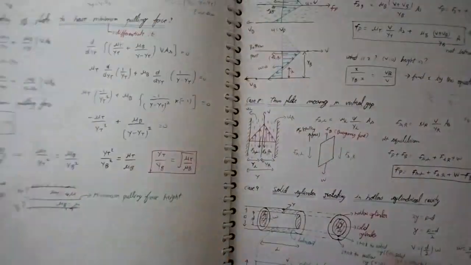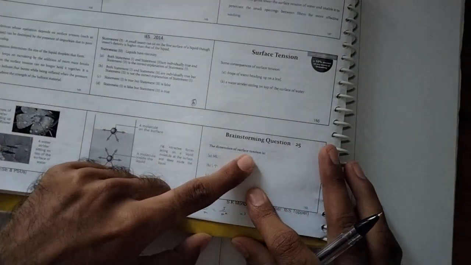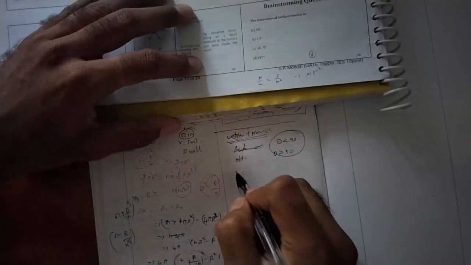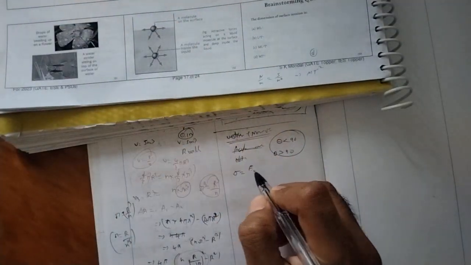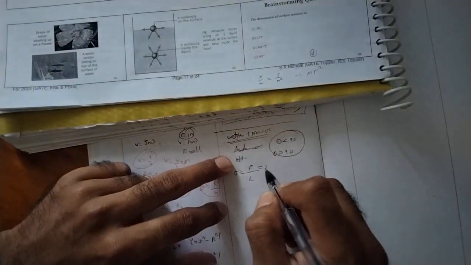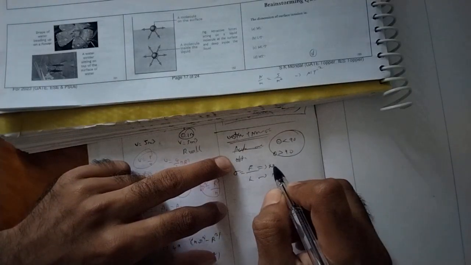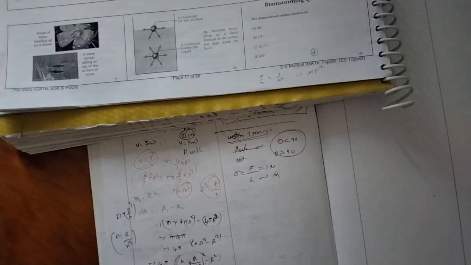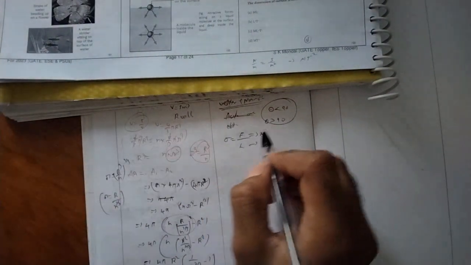I think we can just go directly to the problem, and after that we can have a discussion section on everything. So for the dimension and unit of surface tension, what is surface tension? Surface tension equals force per unit length. The force is in Newton, and the length is in meter. So for Newton, how can we convert it? It is so much simple, guys. You don't need to think so much.